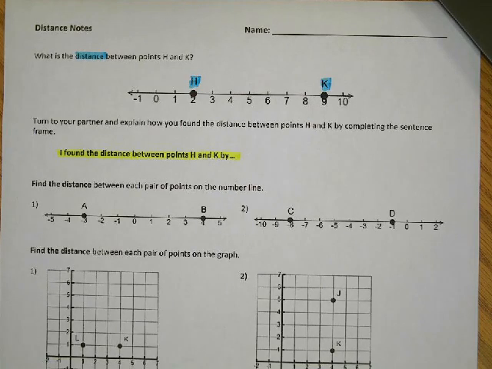There are a lot of ways to find the distance. You can translate it.